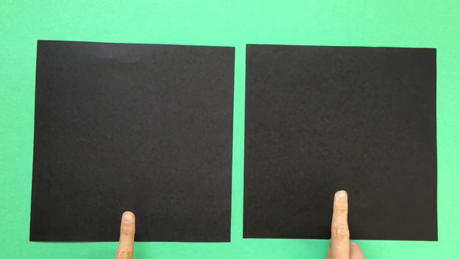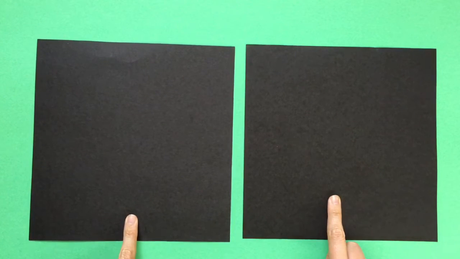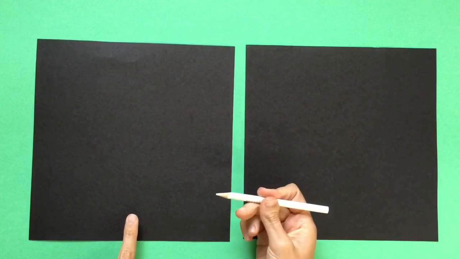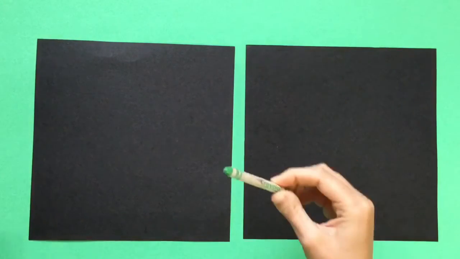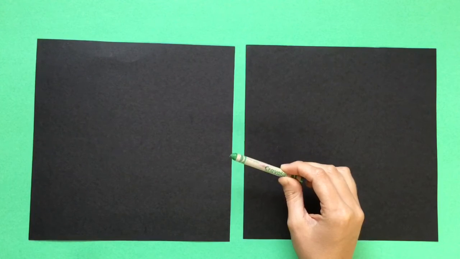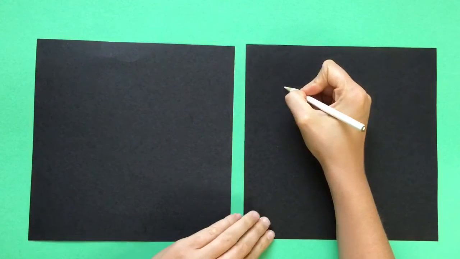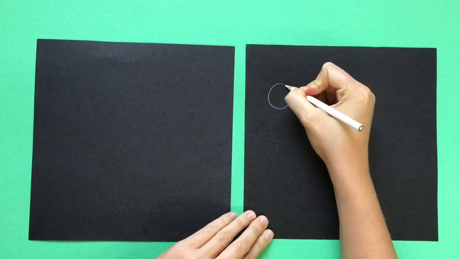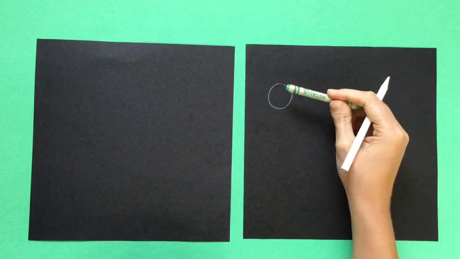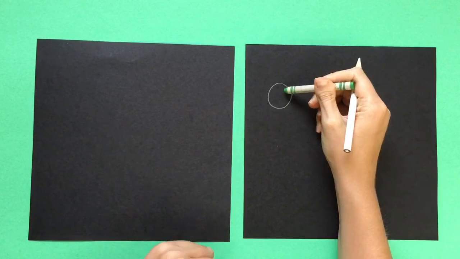Your goal is to have both of these papers filled with shapes using the white colored pencil by the end of class. Next week, you're going to be using metallic crayons to color those shapes in. So when you're drawing, I want you to make sure that you keep your shapes pretty big so that you can fit that crayon into the shape when you're coloring it in.